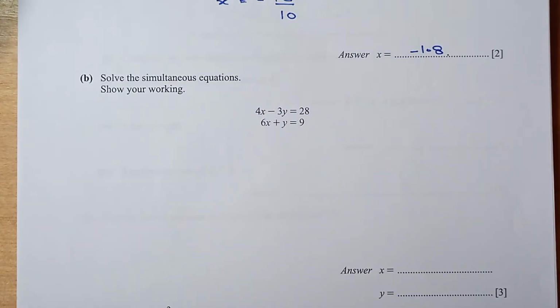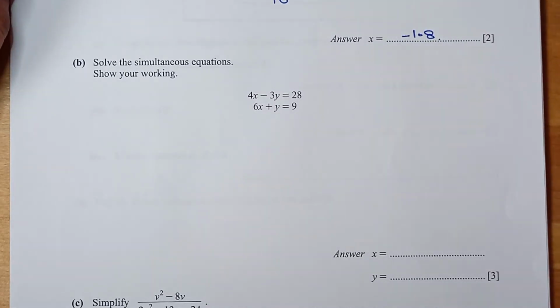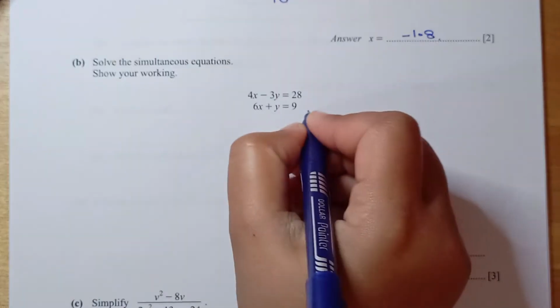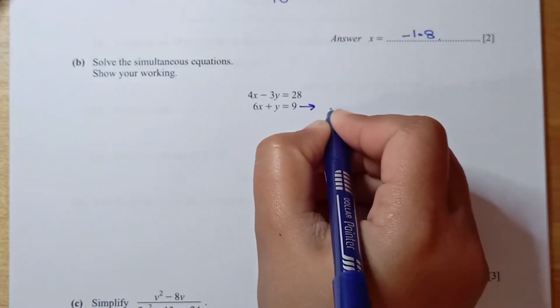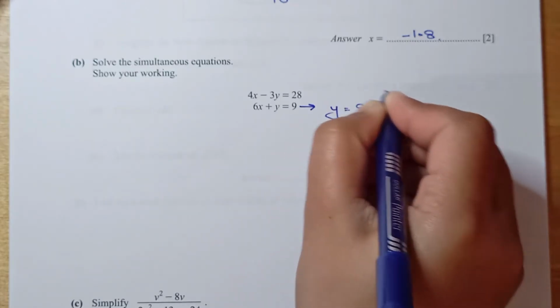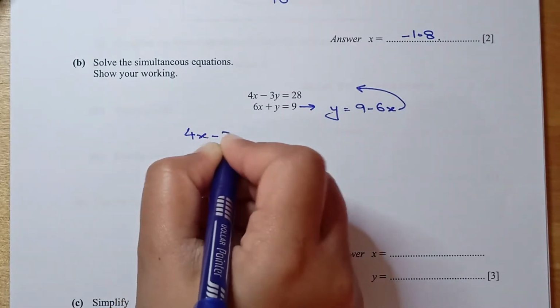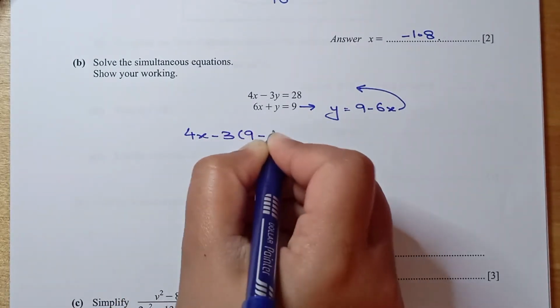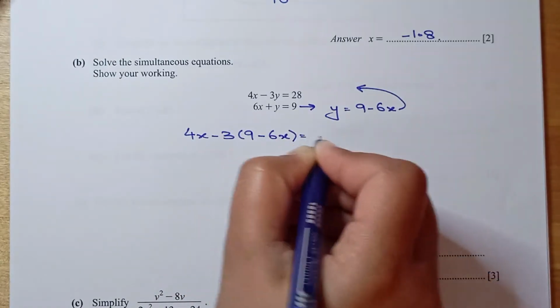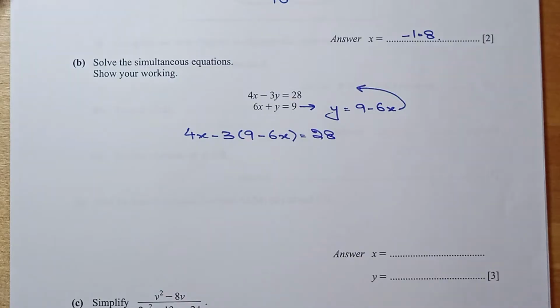Right, now for the B part, solve the simultaneous equations, showing your working. It is a system of linear equations. We can solve it by method of substitution or elimination. Here I would like to use the method of substitution. From this equation I can solve y, that is 9 minus 6x, and I can substitute that y value into the first equation: 4x minus 3 times (9 minus 6x) equals 28. I just substituted the y value that I got from the second equation.